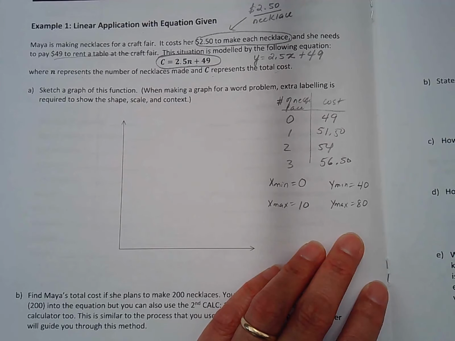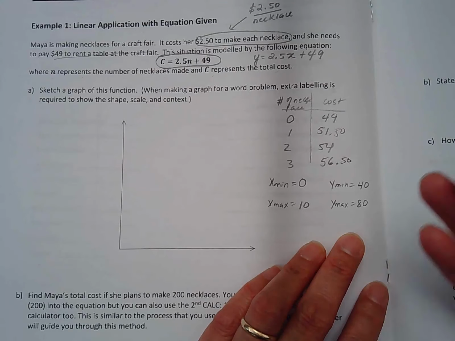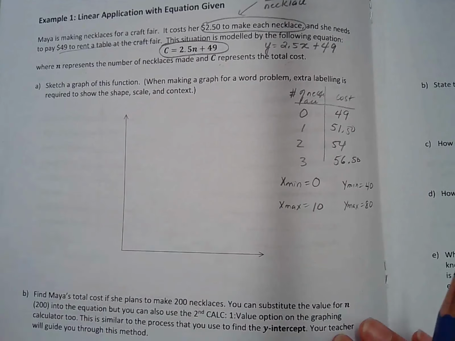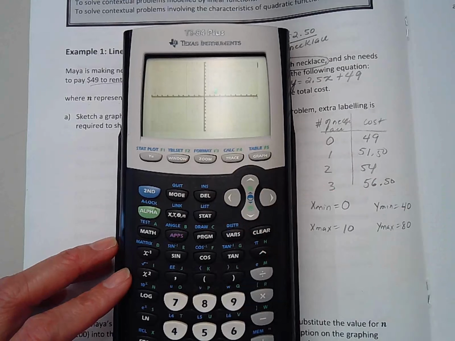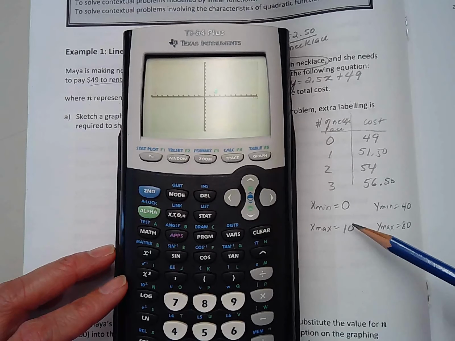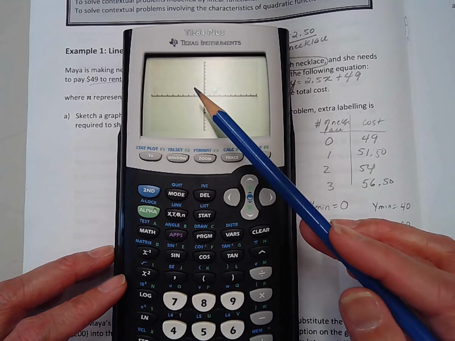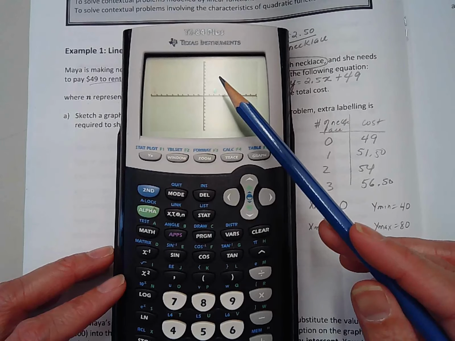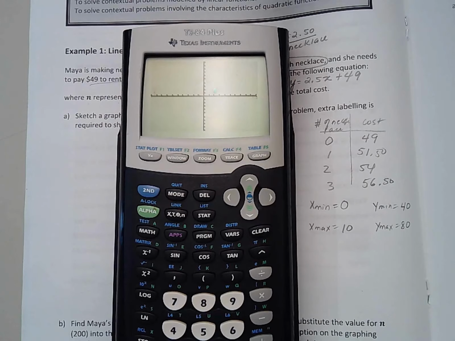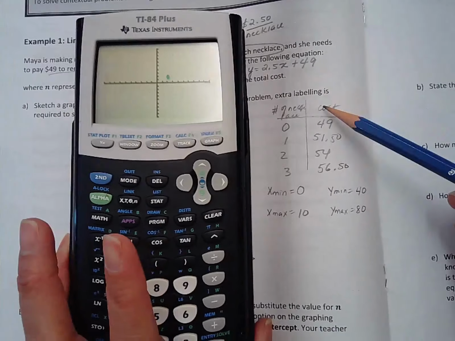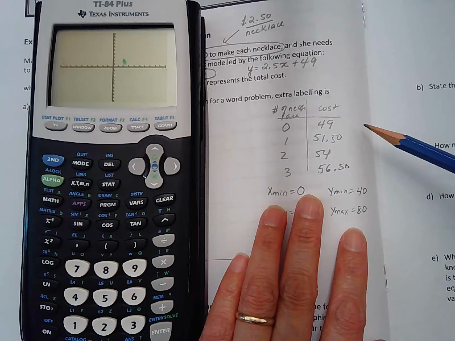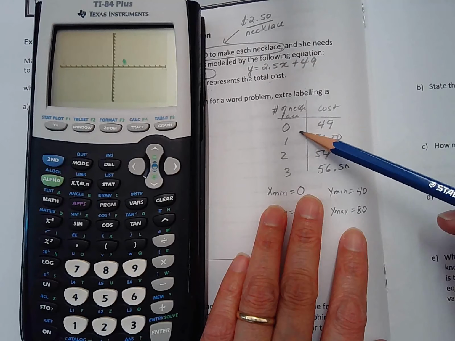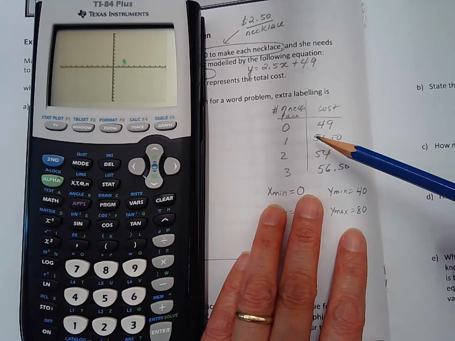This will help us figure out where our graph is, right? Because if I don't change my X min, X max, this is what I'm gonna end up with, and then you're thinking, what happened to my graph? I gotta change the window.